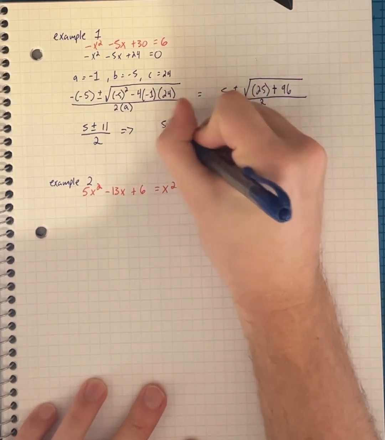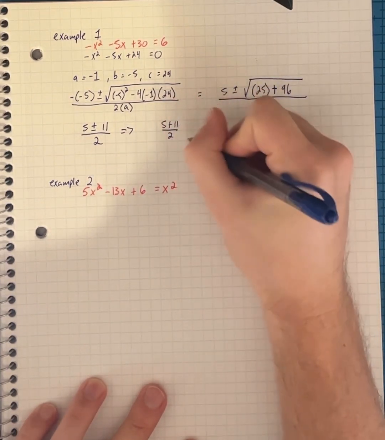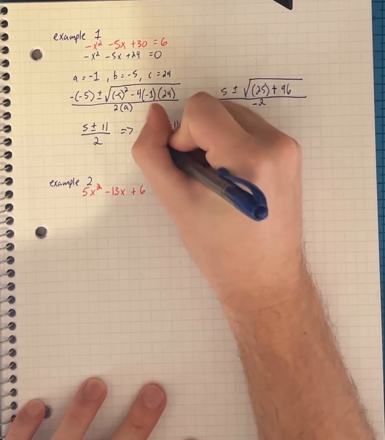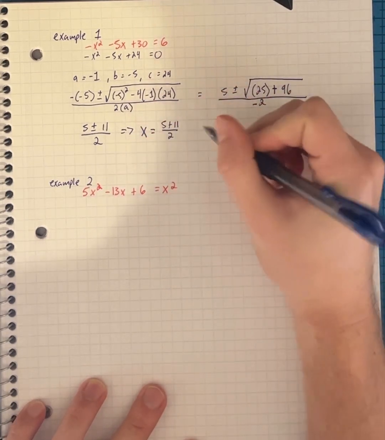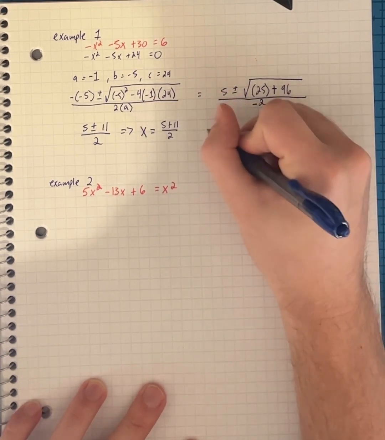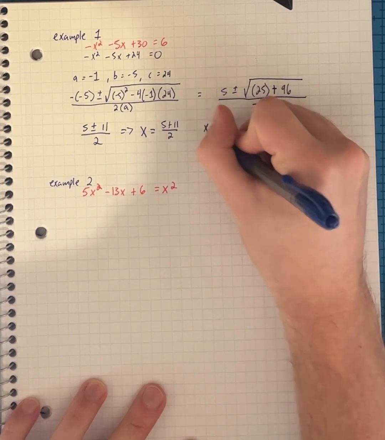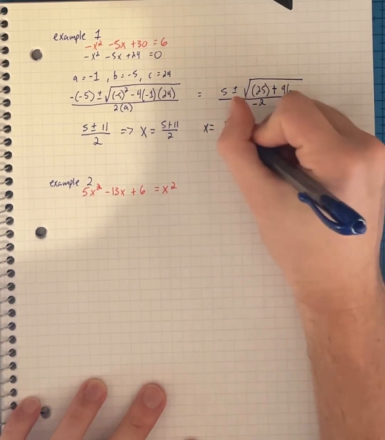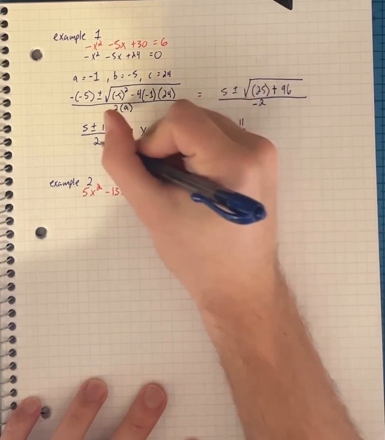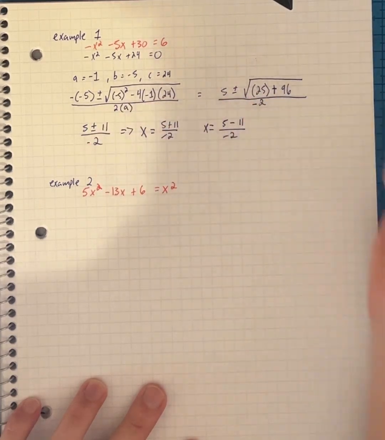So we have 5 plus 11 over 2, and this is going to be your x1. And then we have our second case, x2, x equals 5 minus 11 over negative 2.